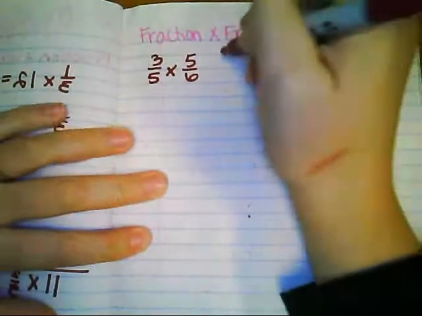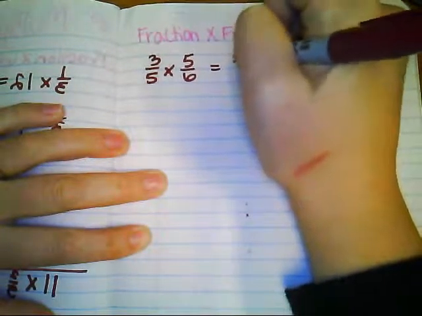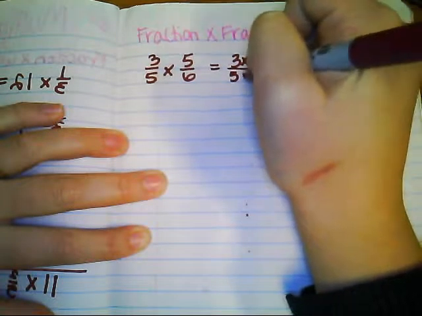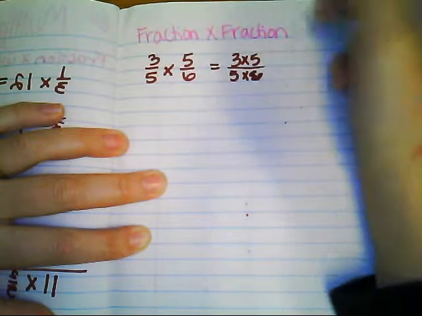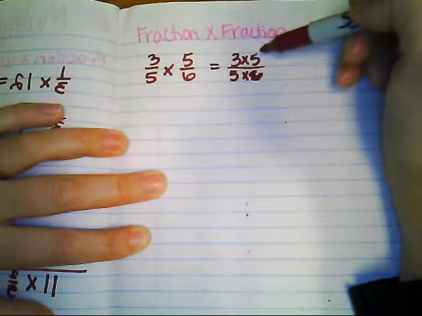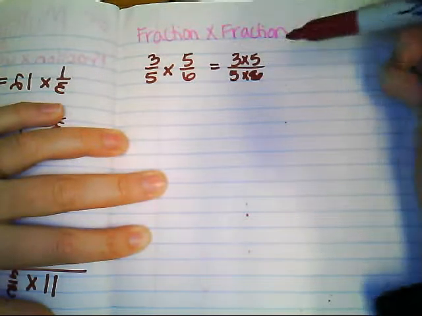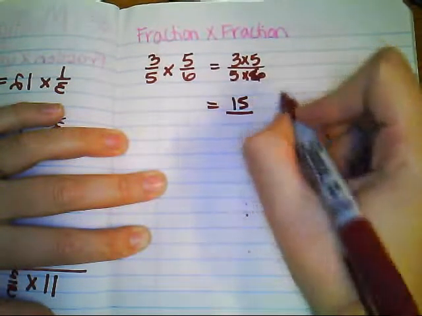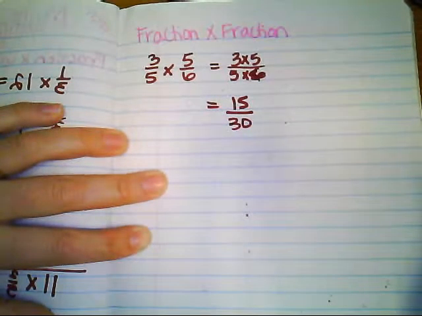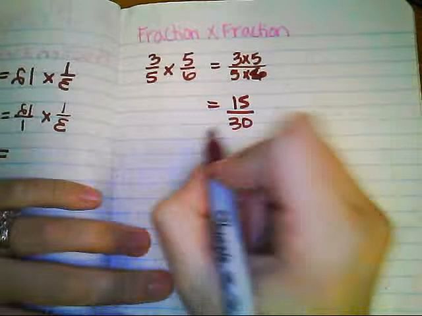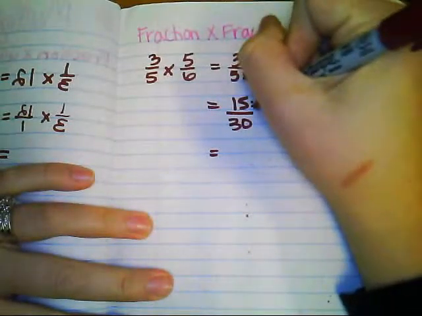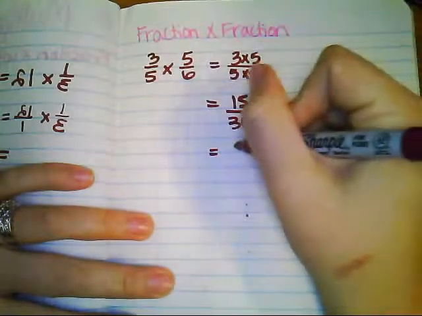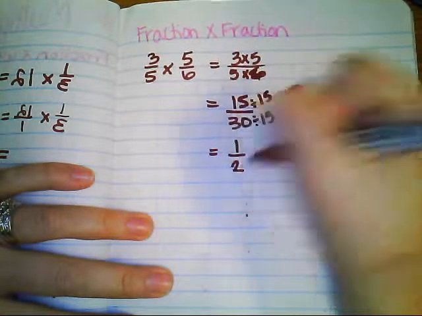We're just multiplying across. I feel like I misspoke. Let me repeat it. You're going to multiply your numerator times your numerator, denominator times denominator. Okay, so we've got 3 times 5, which is 15, and 5 times 6 is 30. Is that simplified? No, it's not. So, oh look, I can happily divide 15 by 15 and 30 by 15. And your answer is 1/2.